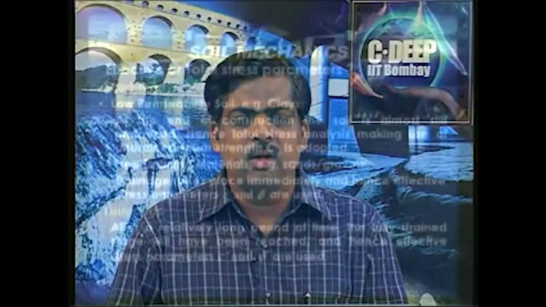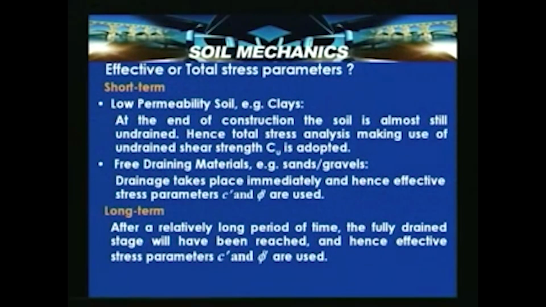Now, having looked into it, this particular stability analysis is required to be carried out for short term and long term conditions. So, short term stability is basically carried out for low permeability soils where drainage is not permitted, and long term conditions where drainage can occur, a fully drained stage can occur. In that case, C dash and phi dash parameters are required to be used.